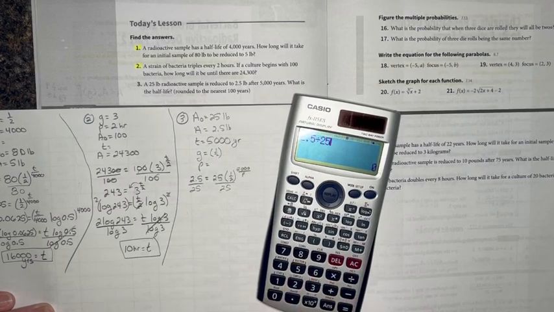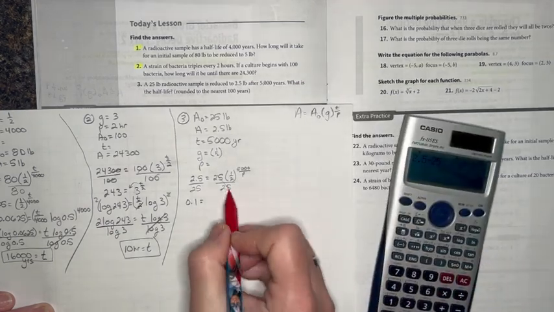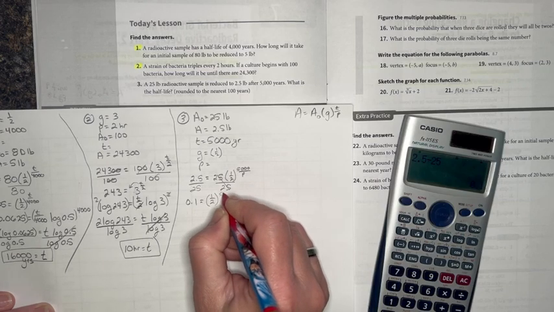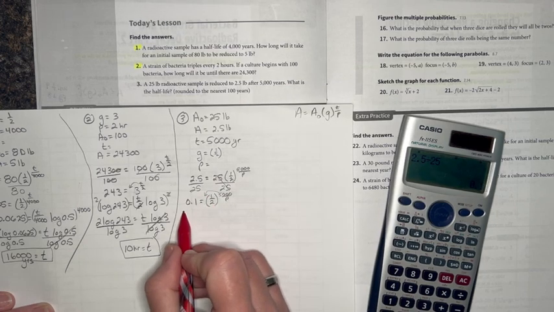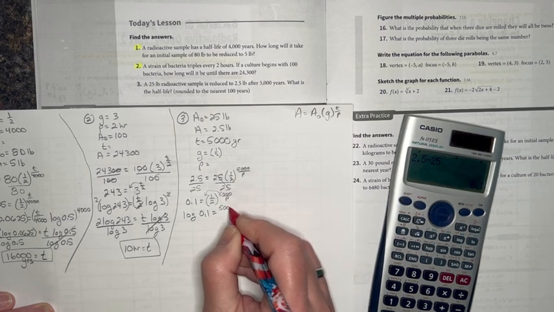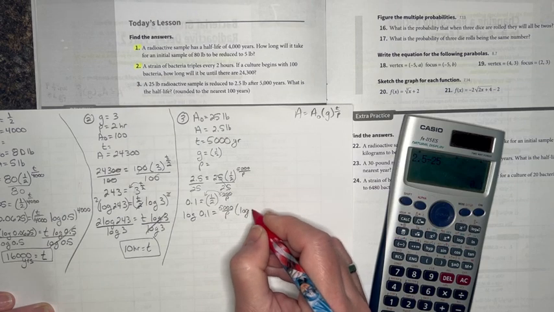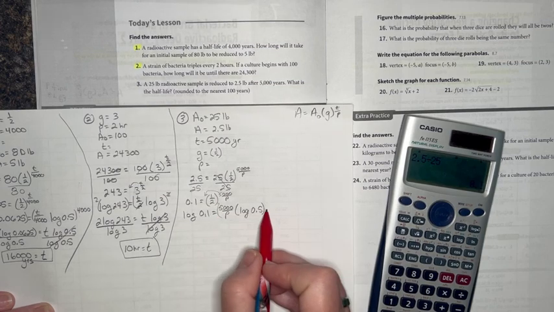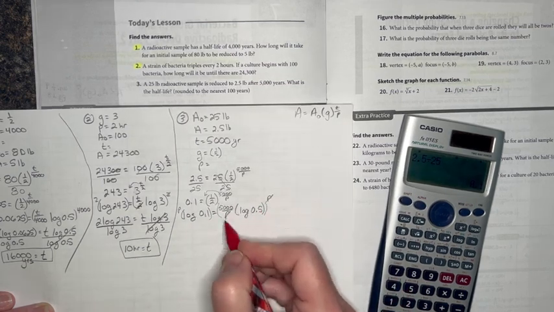2.5 divided by 25 is 0.1, which is equal to, these cancel, 1/2, or 0.5 if you want, not 5,000 over P. Okay, we're going to set it up in logarithm and boop out front. So we have the log of 0.1 is equal to 5,000 over P times the log of 0.5. Now my P is in the denominator this time, so that's what I'm going to be multiplying both sides by. Sometimes we have to move and shuffle our variable around.